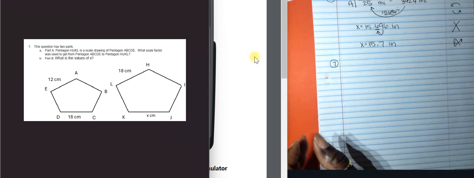All right. So for problem number 7, what we're doing is, it's 2 parts. We have a pentagon, HIJKL. It is a scale drawing of pentagon ABCDE. They want to know what scale factor was used for us to get the pentagon ABCDE to turn it into HIJKL. So we're looking for scale factor. I noticed that was in there.